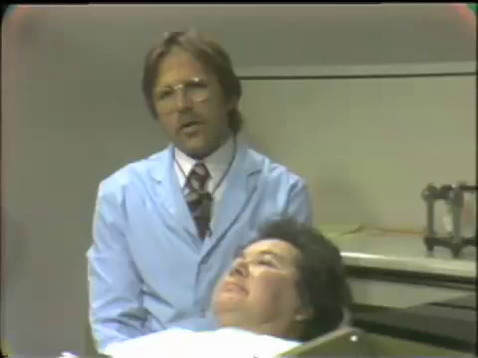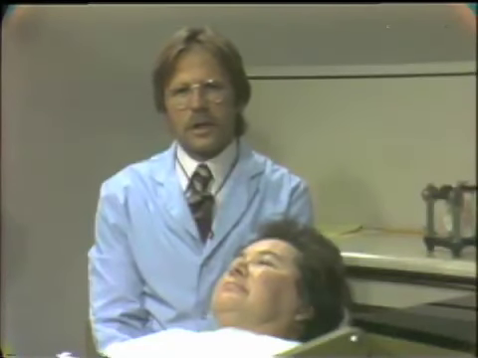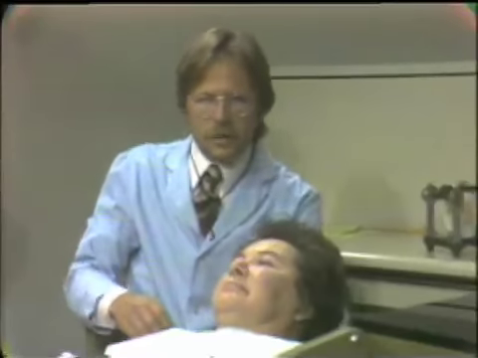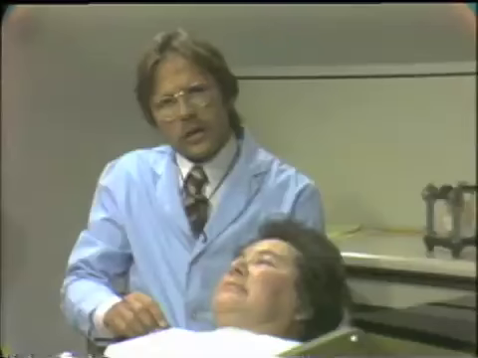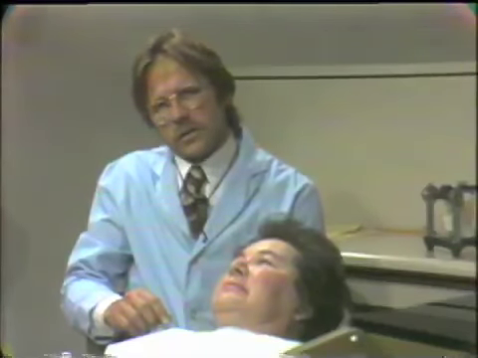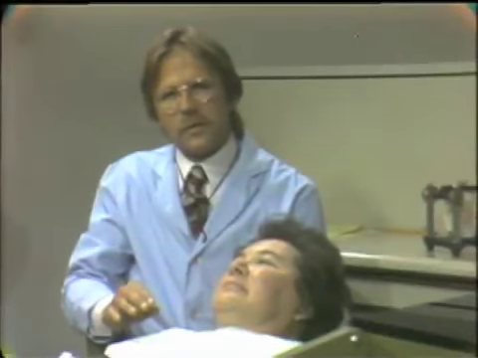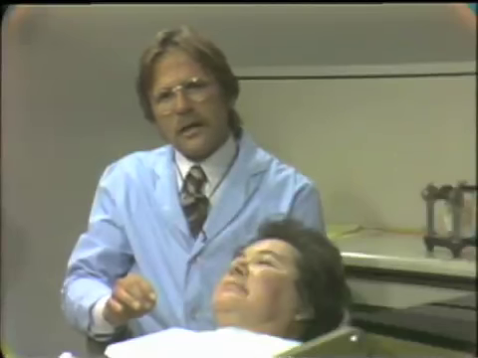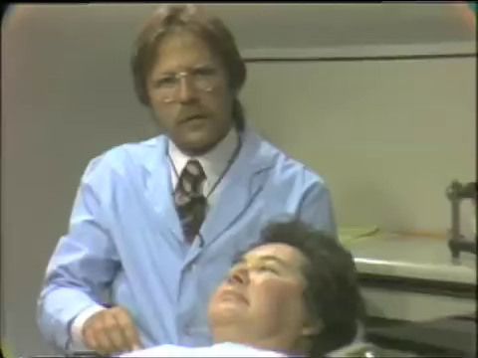Now, the oral examination has some features in it which I'd like to emphasize, which are characteristically emphasized in the prosthetic examination. The first thing that we'd like to look at would be the teeth and the associated structures. Before going on to that, I'd like to mention that many of these things can be recorded on a chart, the Periodontal Chart, which is available in the school.